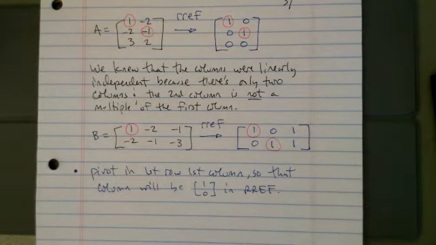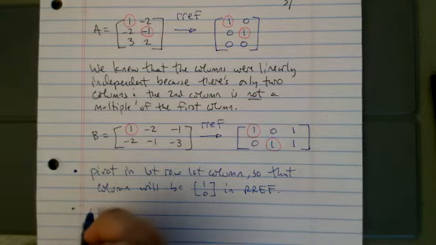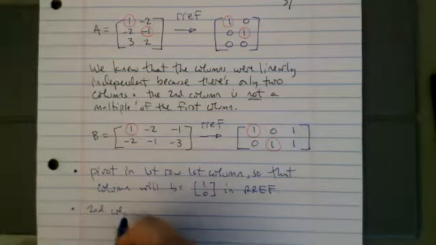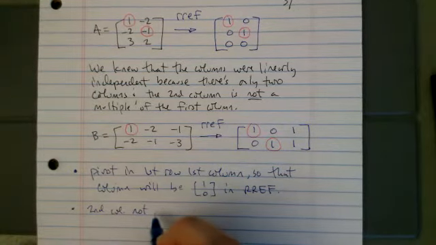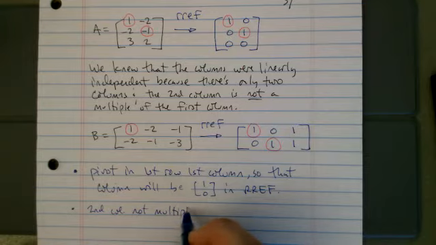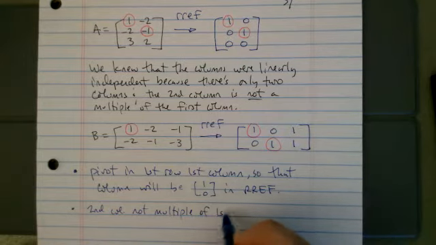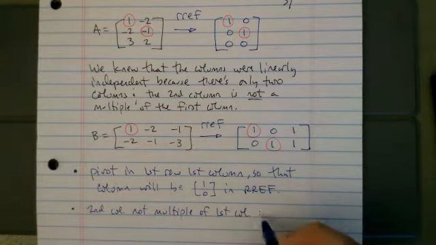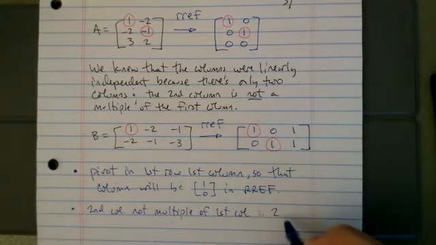Next, we moved on to the next column, and we saw that the second column was not a multiple of the first column. Second column is not a multiple of the first column. Therefore, second column also pivot column.